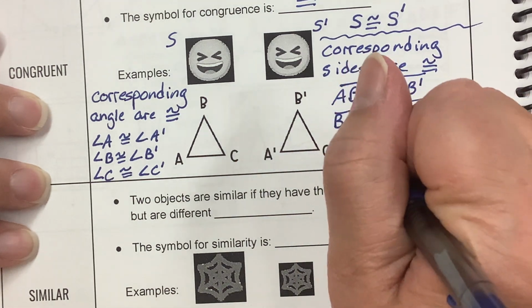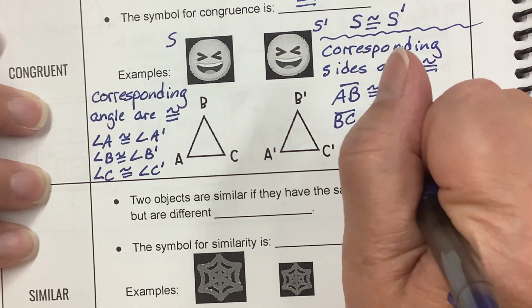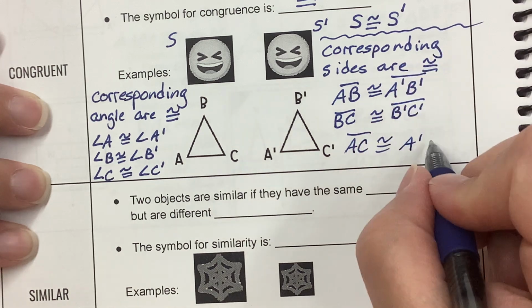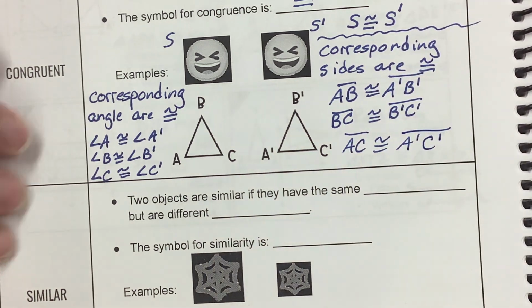And AC is congruent to A prime, C prime. There we go. Now we're going to talk a little bit about similar.